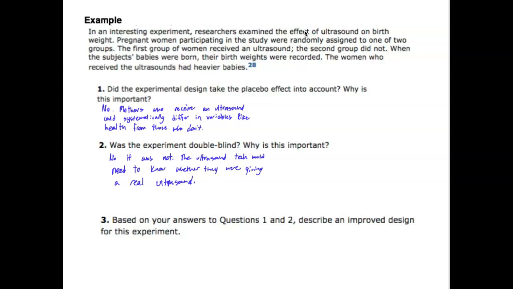Well, I don't know. In that case, then you would want, I guess, a group that you gave ultrasounds to and a group that you kept from getting ultrasounds, right? Oh, okay. But what I'm getting at here is, the way they've worded it, they're trying to see if it's the actual ultrasonic waves that are causing the baby's birth weights to be heavier. Okay. All right.